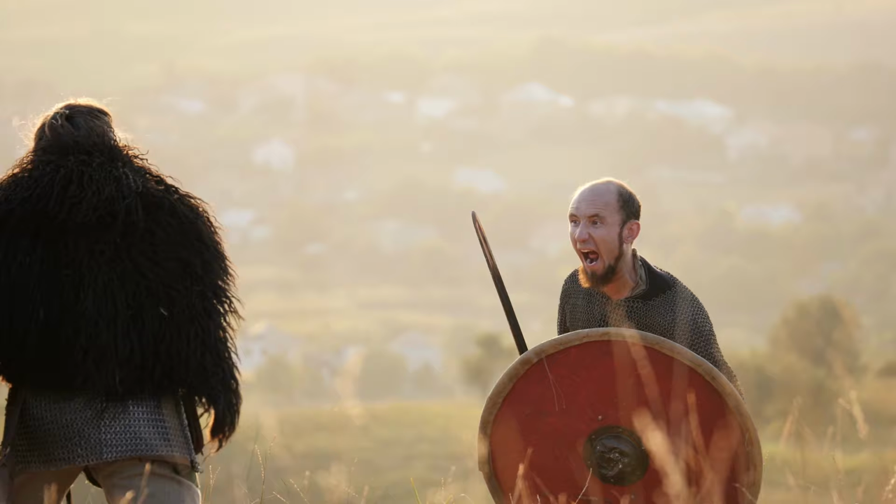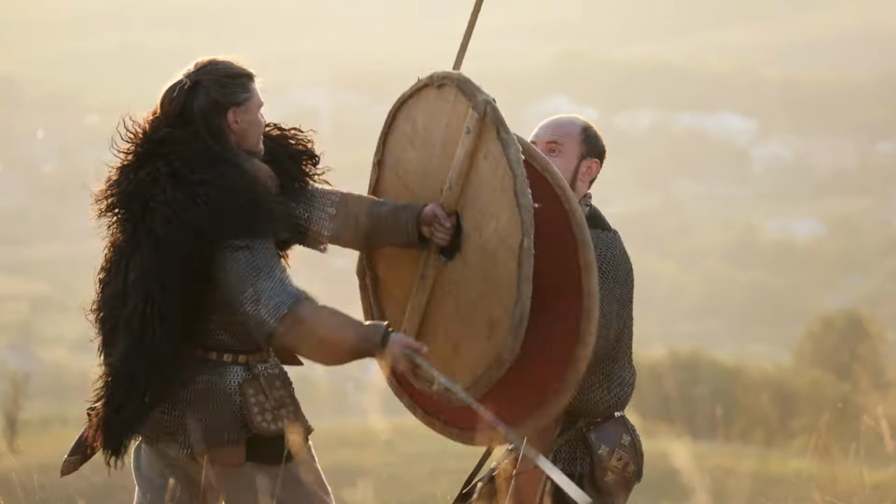You now were a noble, and your weregild, your blood price, had swelled from 200 shillings, which is a considerable sum, to the unimaginably high sum of 1,200 shillings. To kill a thane required a huge amount of compensation.